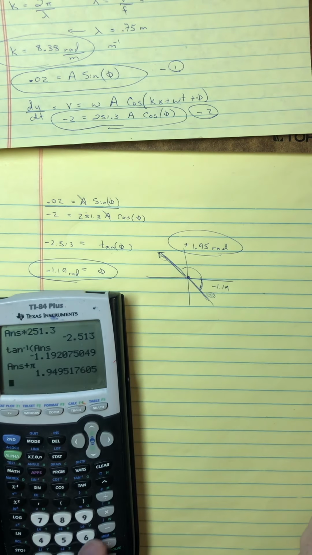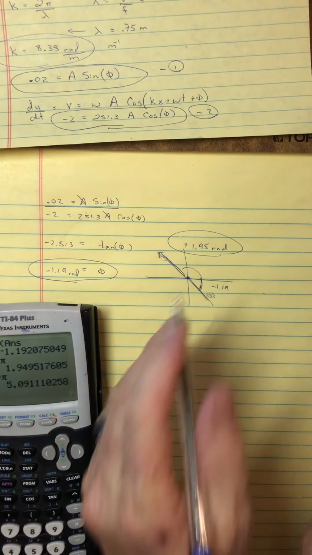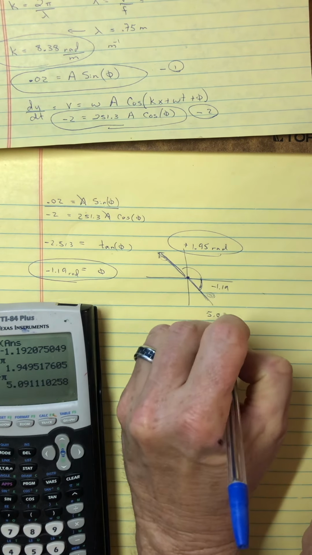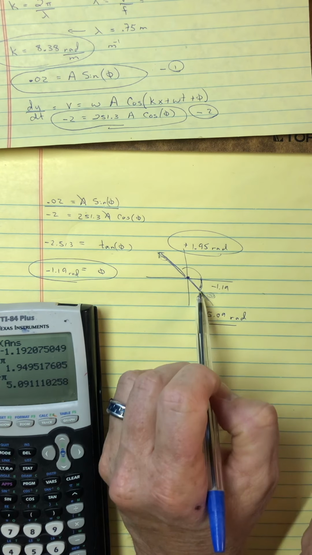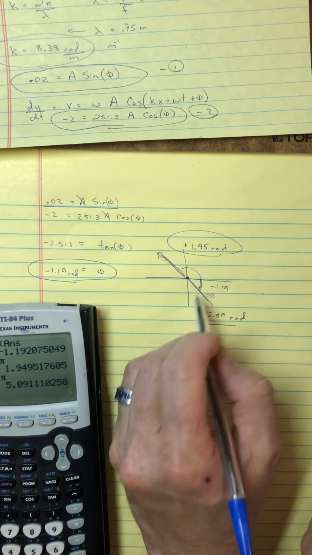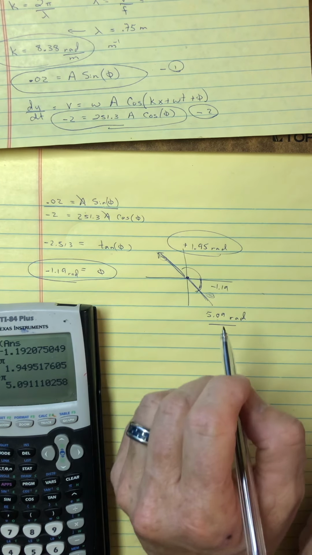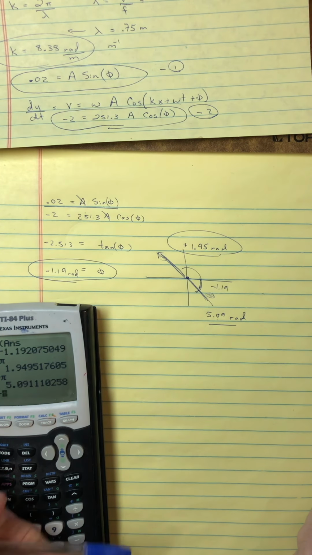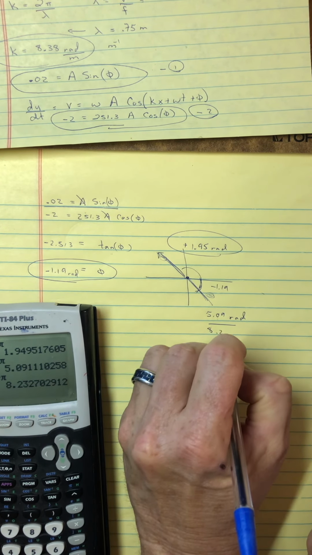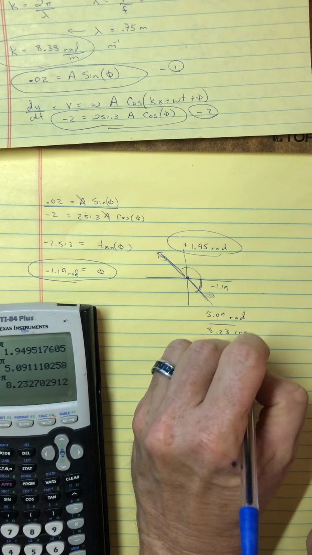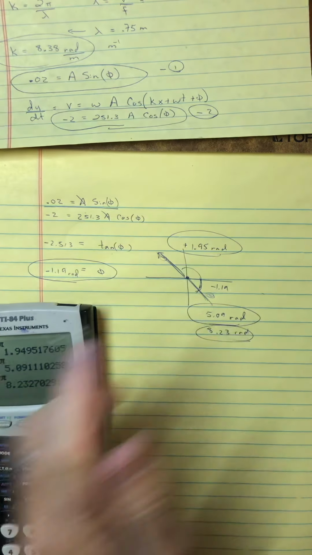Technically we can even add another pi to it and get an angle of 5.09 radians, which is really just 2 pi added to this negative one, because it would bring us all the way back to here. And technically we could add another pi to it, and it's getting ridiculous. So I'll stop, but any of these would work.